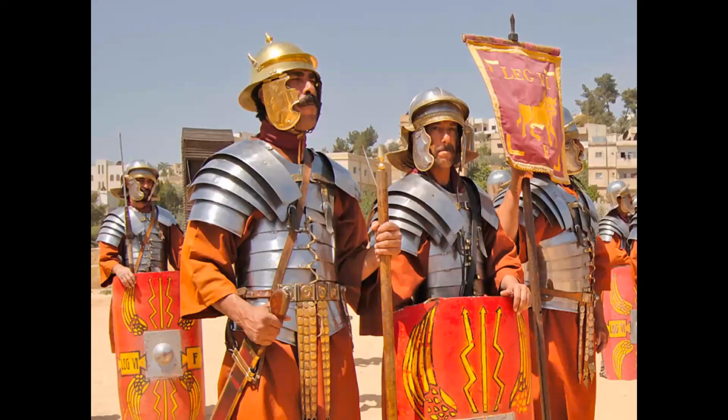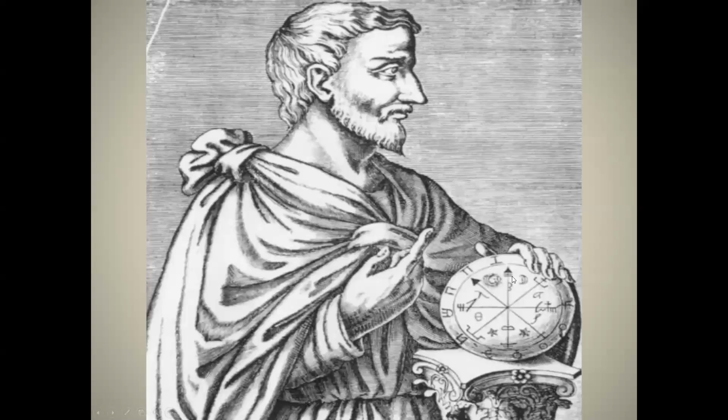Jumping forward in history, well, thousands of years actually, we had the time of the Roman Empire. Romans themselves were more interested in conquering people perhaps than in the academic side of things. It was more the Greeks at the time who were the philosophers and the poets and so on. This is a picture of Pythagoras of Samos.